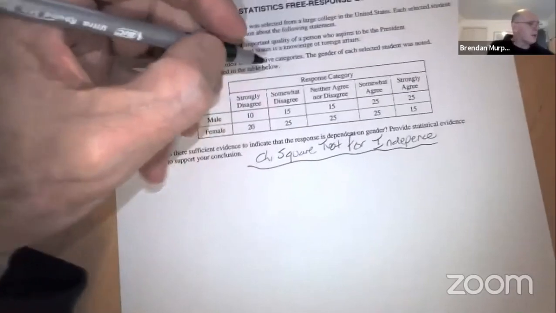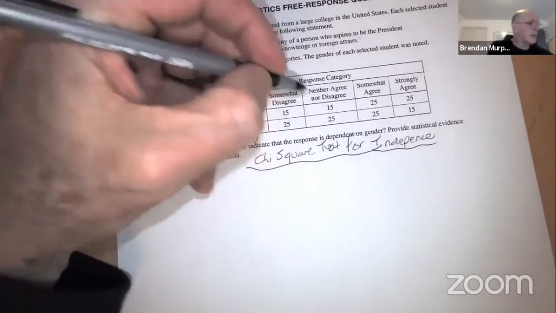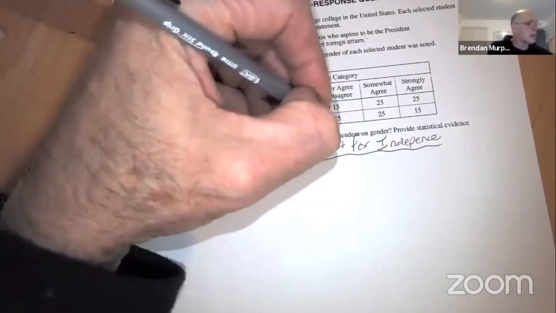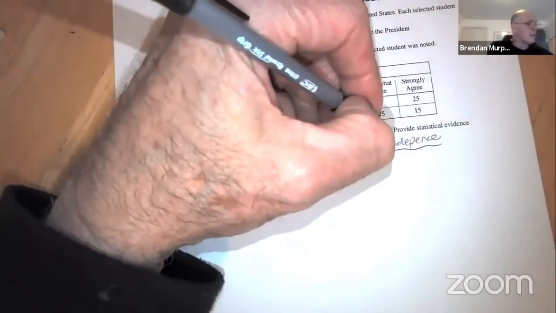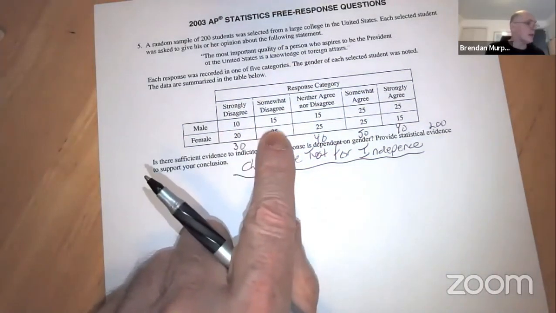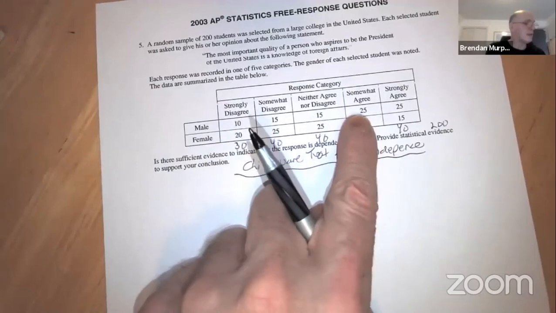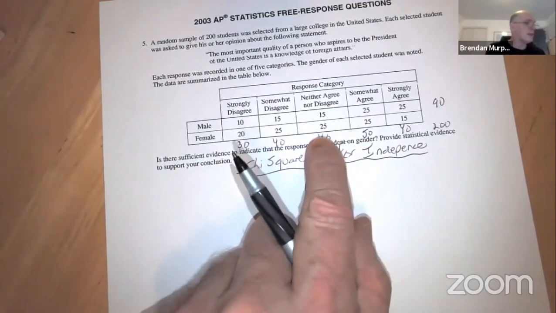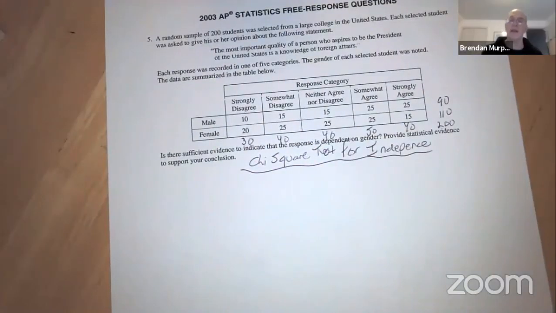I don't see any totals here, so I'm just going to try and do some quick math. 30, 40, 40, 50, 40. And if I add those across, 70, 110. So I get 200 there. That's good. If I add across this, I get 25, 40, 65, 90. And for females, 45, 70, 110. And so everything adds up, and that's a good thing.